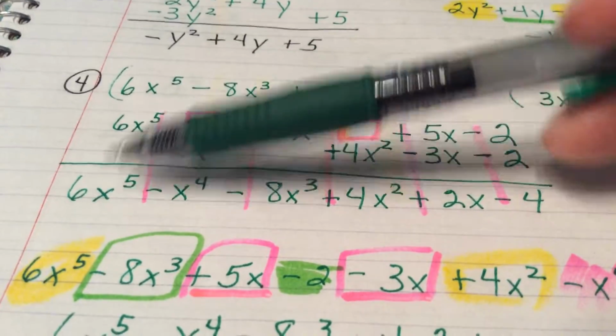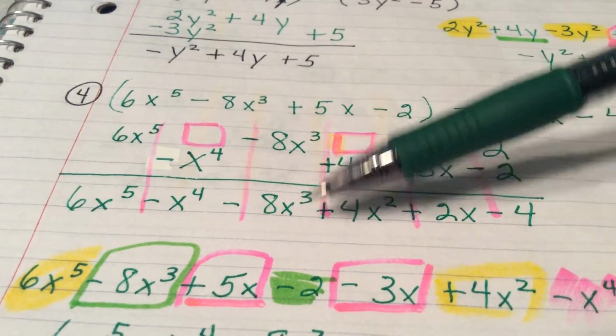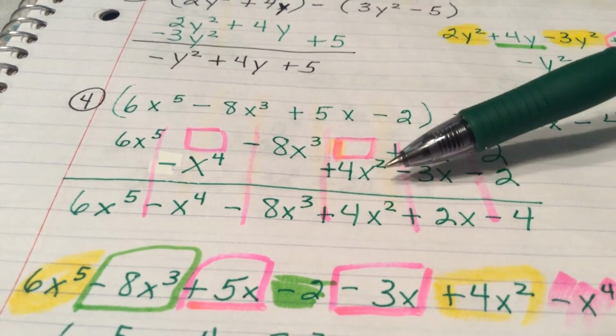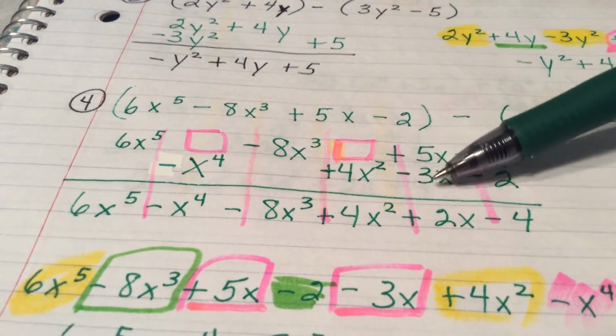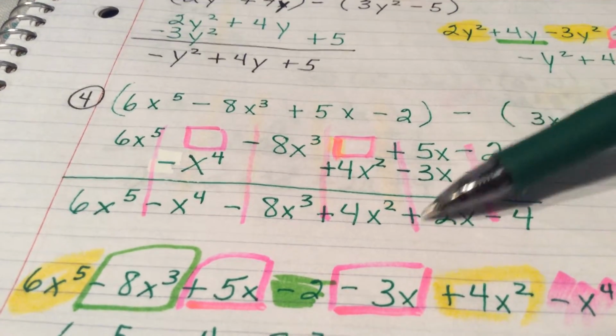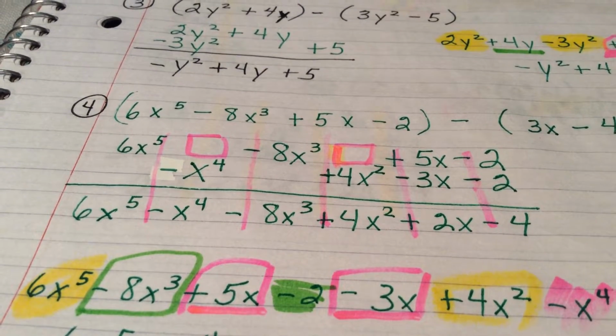Now, we have 6x to the 5th power, minus x to the 4th power, minus 8x to the 3rd power, plus 4x to the 2nd power. 5 minus 3 is 2x plus 2x. And negative 2 minus 2 is negative 4.